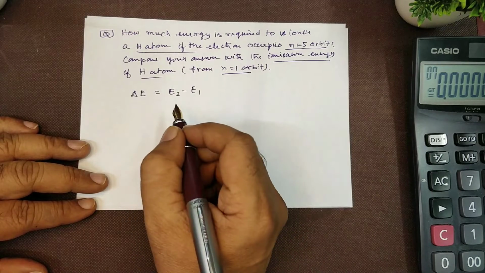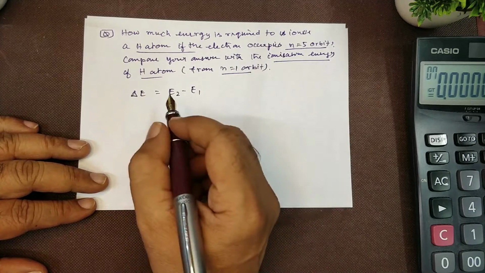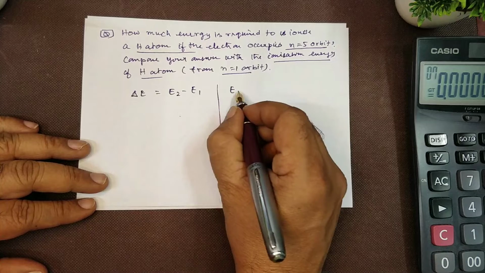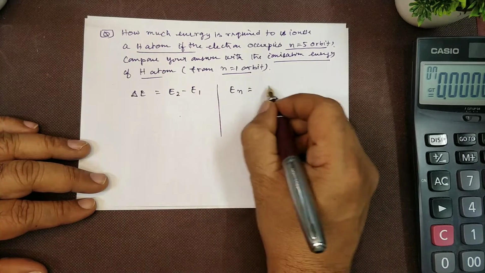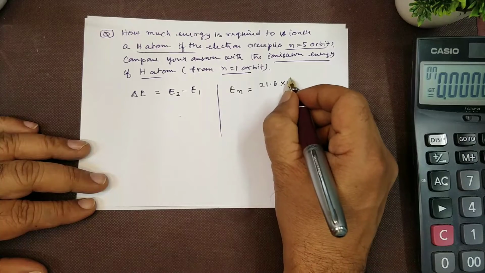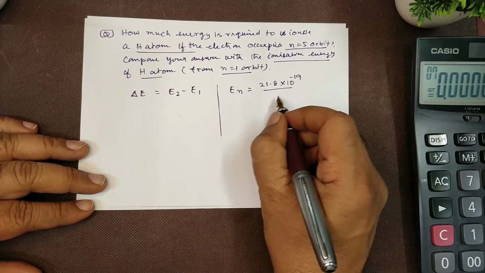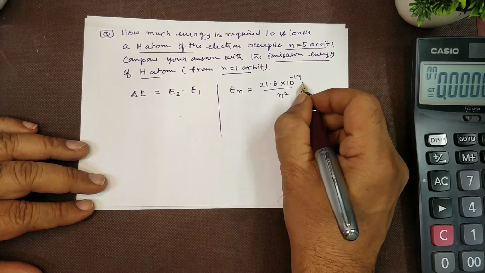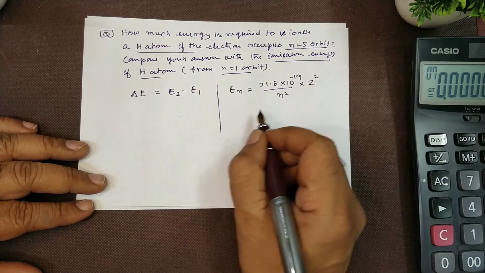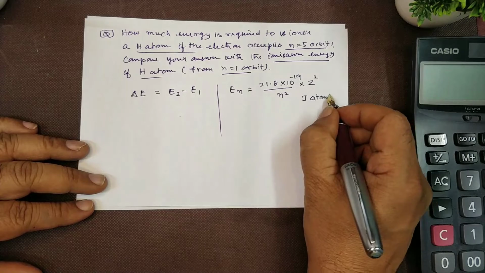The energy in the nth level is given as, according to Bohr's equation, En is given as 21.8 into 10 power minus 19 divided by n squared into Z squared, joule per atom.